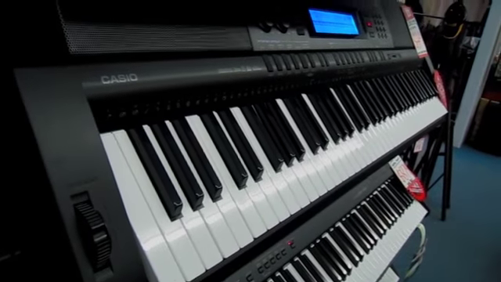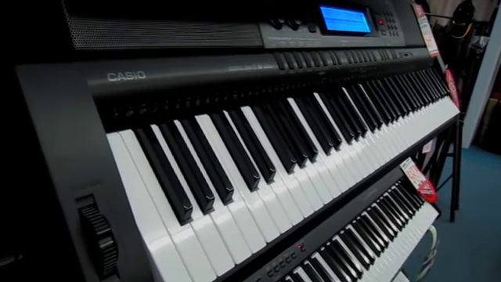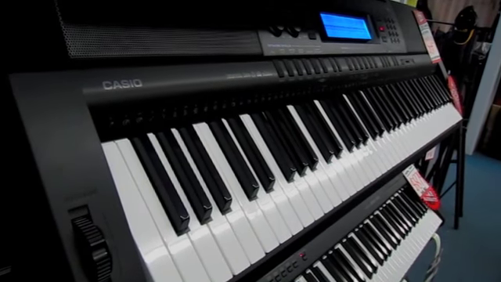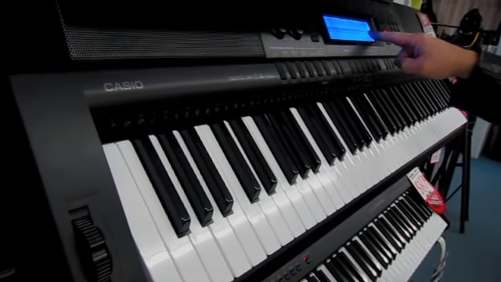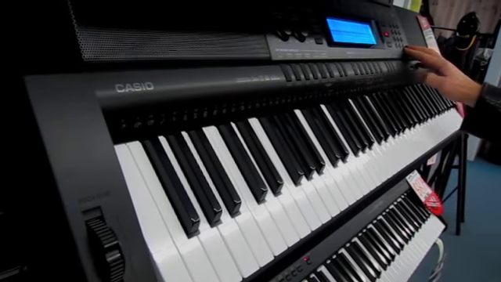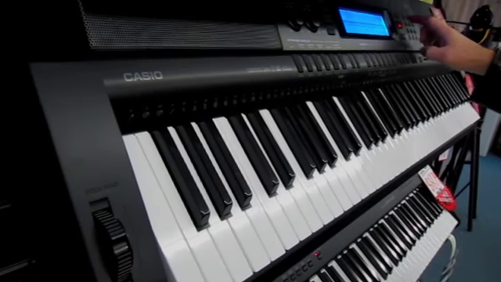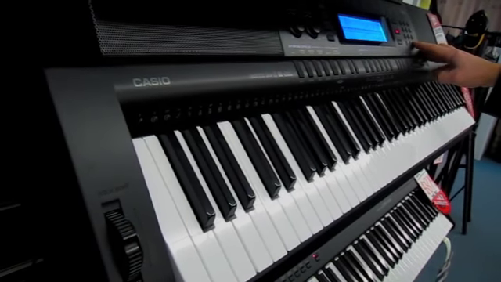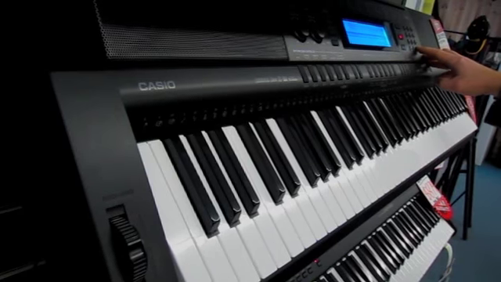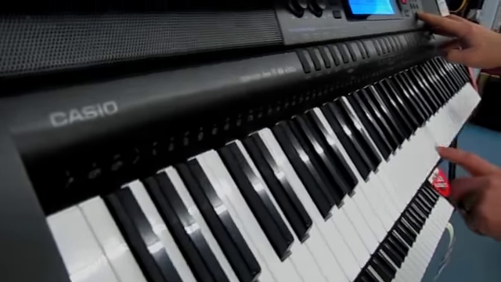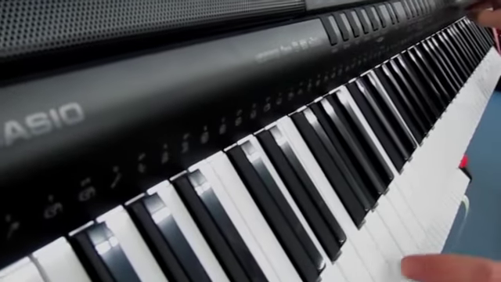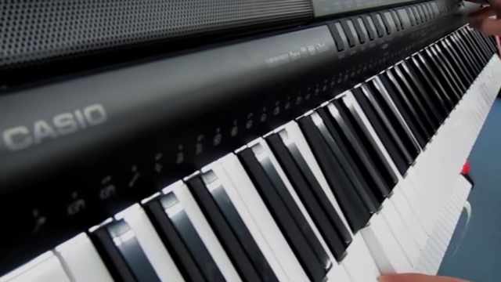Now, as with layer, I can split the keyboard using any 2 tones I like. Once we've got split activated, which again is confirmed by the icon in the screen, making a change to that split tone now will just change the lower voice. Alright, so this piano is not changing. What is changing is the bass sound.